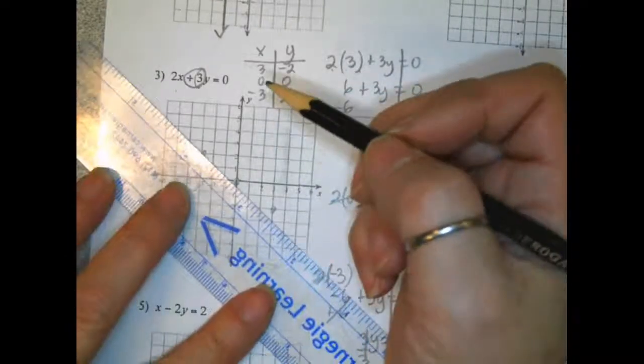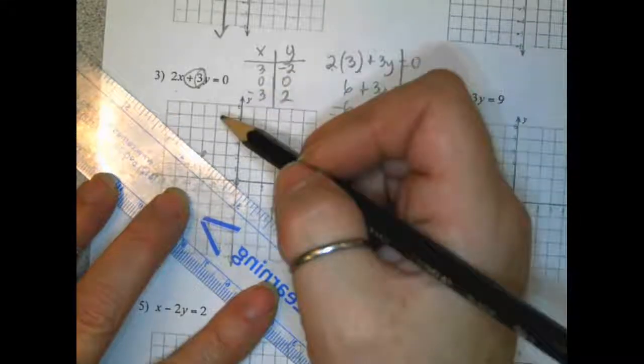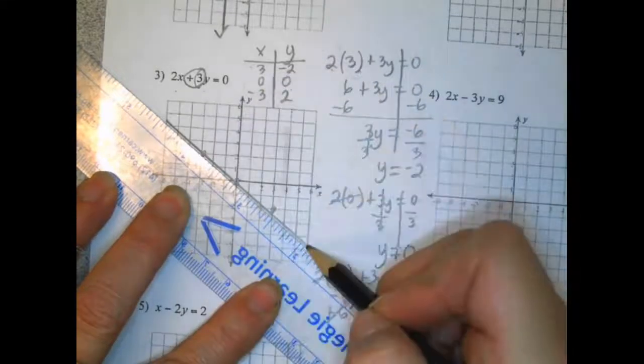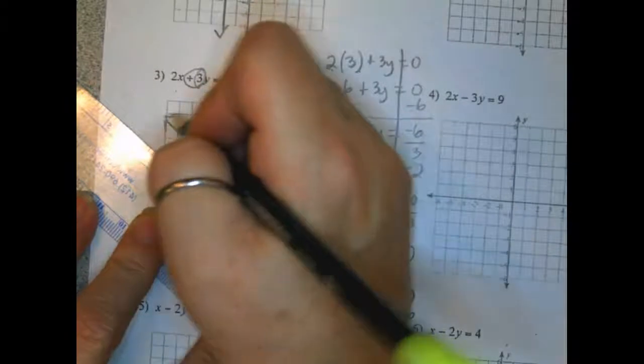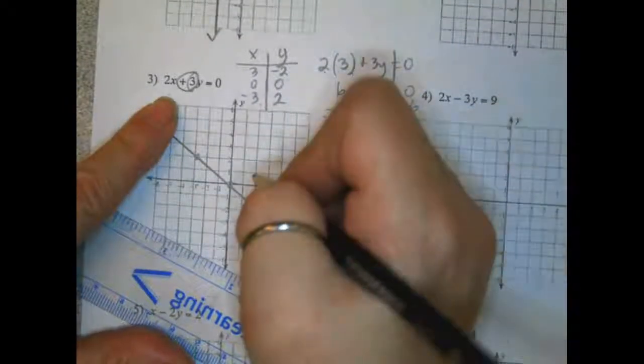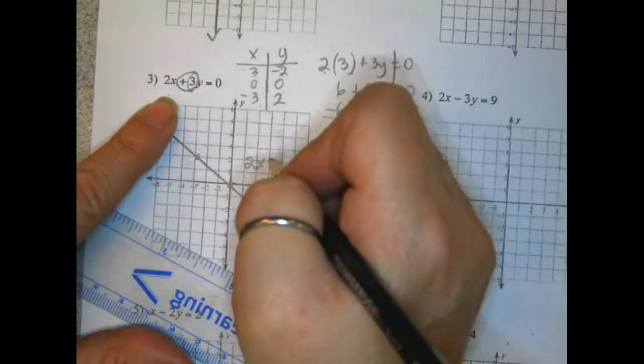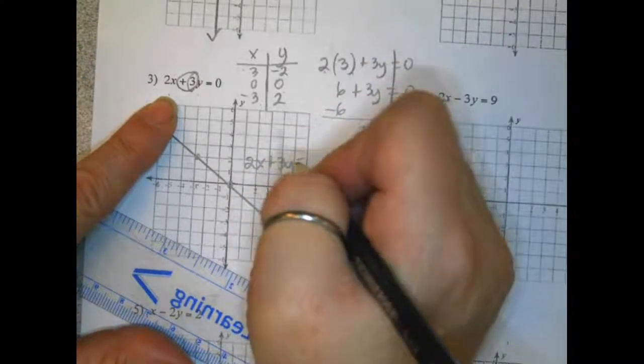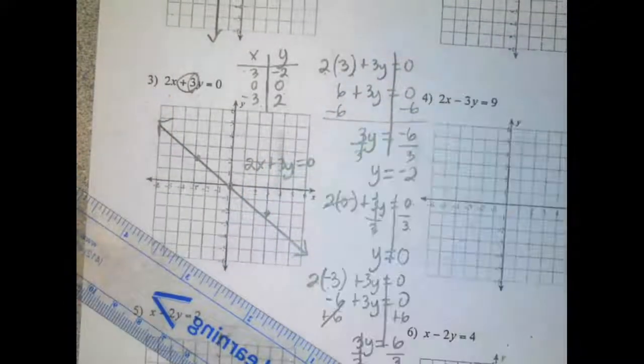I take my straight edge, go all the way through my graph end to end, put my arrows on both ends, and then label it with my original equation, 2x plus 3y is equal to 0. And this is the graph of the line, 2x plus 3y equals 0.